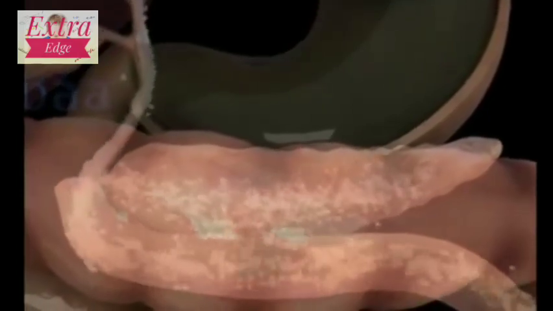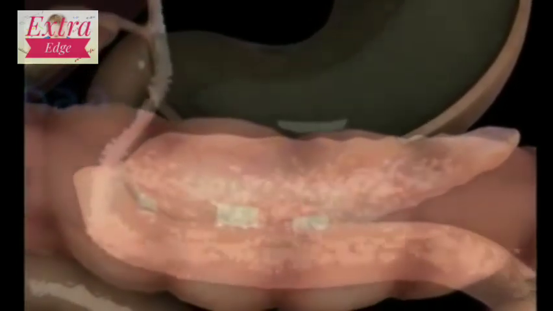common duct. The wall of the small intestine also secretes digestive juice called intestinal juice.